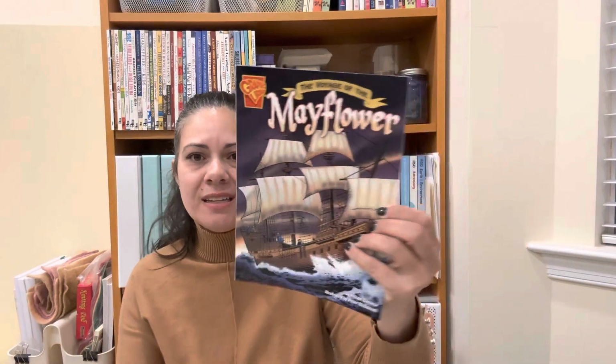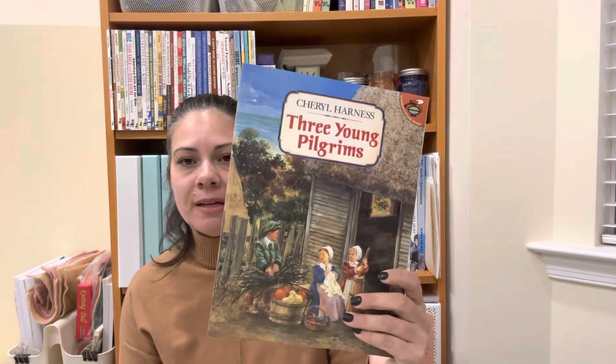Another one of the graphic libraries, we got The Voyage of the Mayflower. Again, just so small. So this is like a one sitting read, and he said it was pretty good. Three young Pilgrims, about three siblings. Oh, this is the one. Yes, this is the one that has the drawings in the back that I actually really loved.